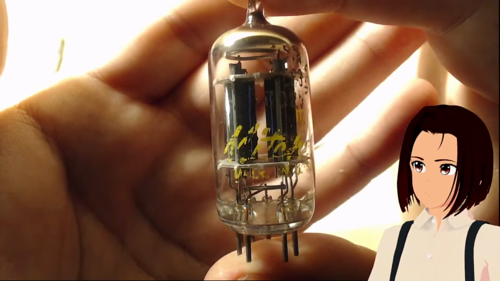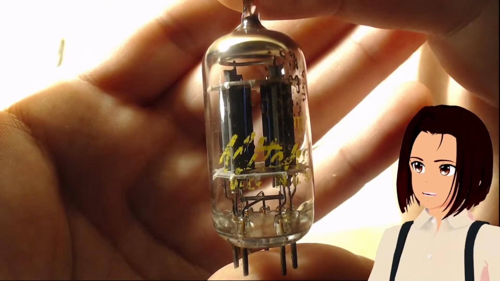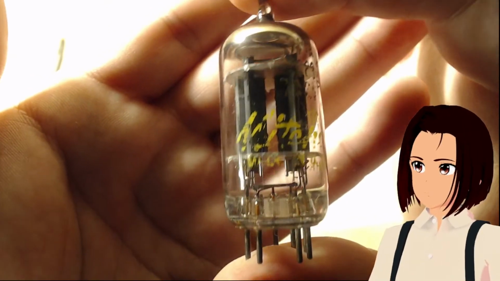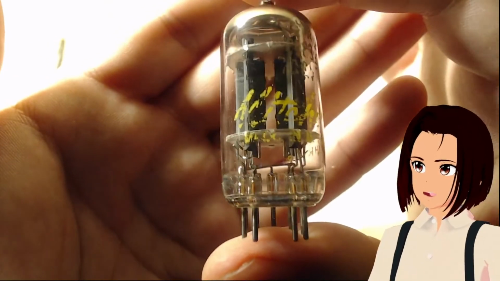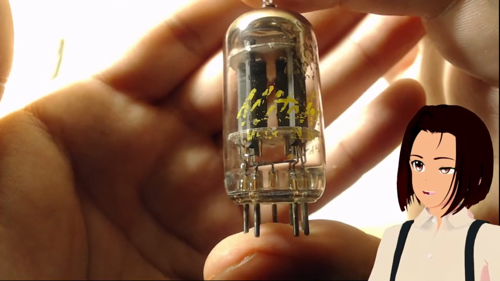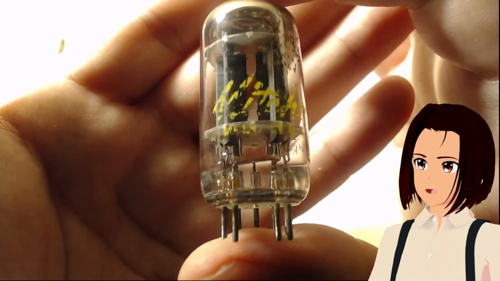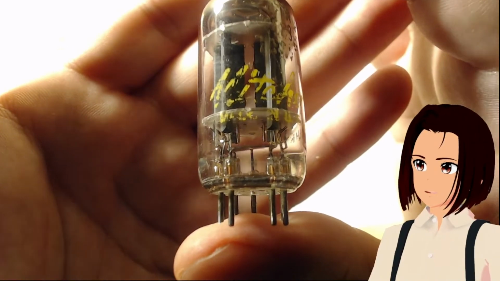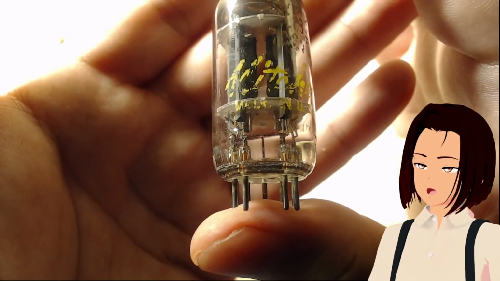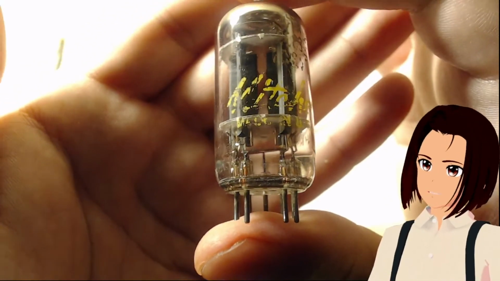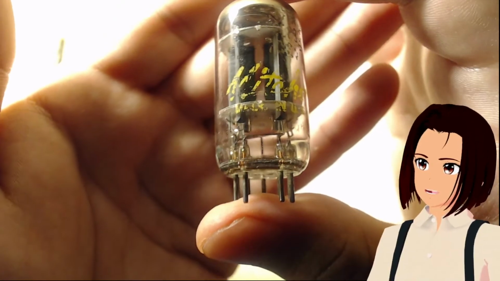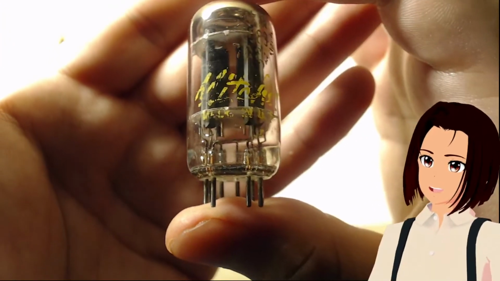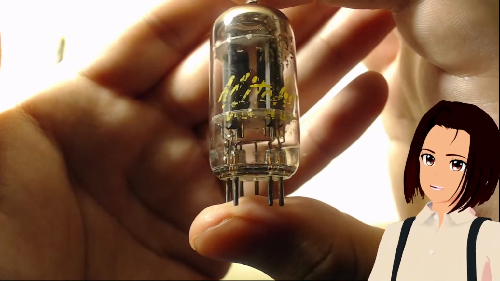There you go. This looks like the Sovtek. This was probably pulled out of a radio or something. If you look at the leads, you can tell that this one has been well used. This is a used tube. It's not like a new one like the JJ or the Sovtek was.